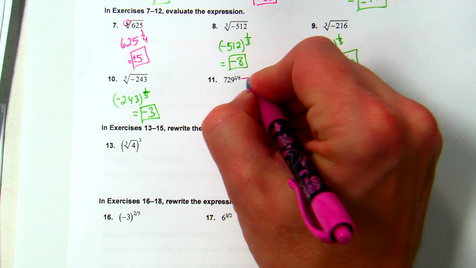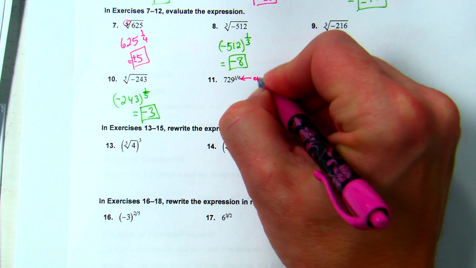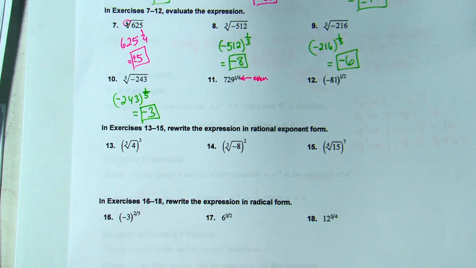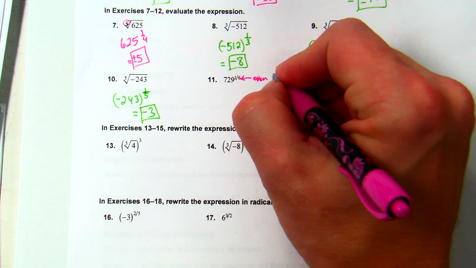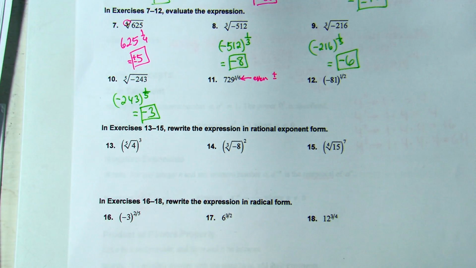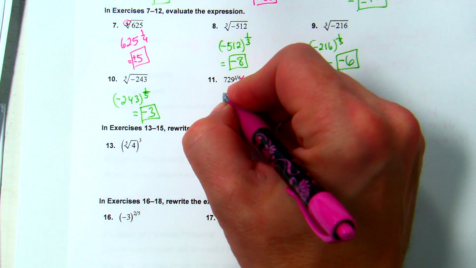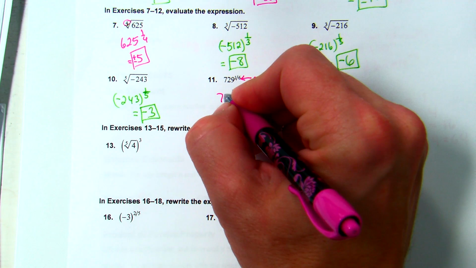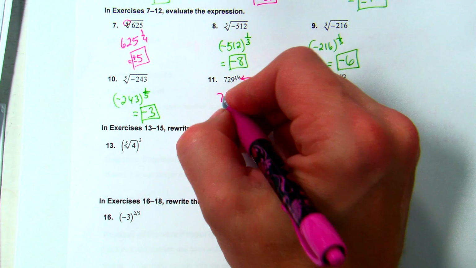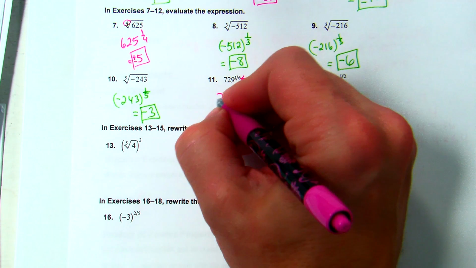I have an even index, right? My index, my n value is 6. Because it's even, I'm going to have a plus or minus. Remember that, right? So I'm going to have 729 raised to the 1/6 power is actually going to be a plus or minus 3.